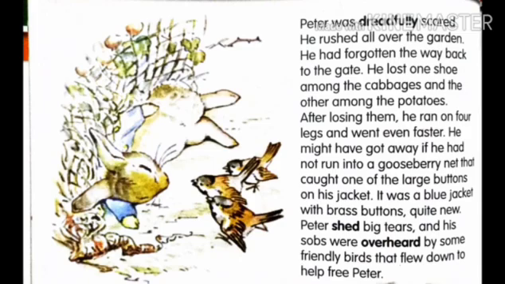While he was caught in the net, he started crying. It's a blue jacket and it's quite new, and the buttons are made of brass material. It is a material like iron. Brass is also a material. Now Peter doesn't know what to do. He started to shed big tears.